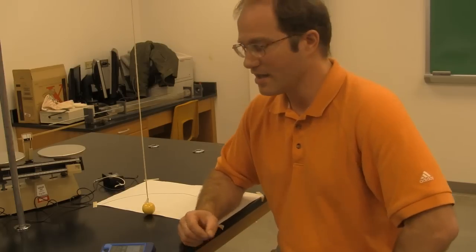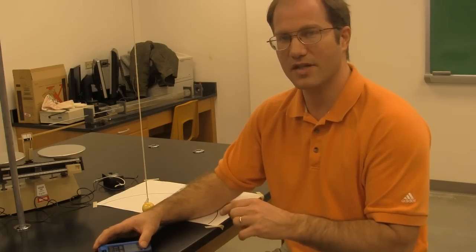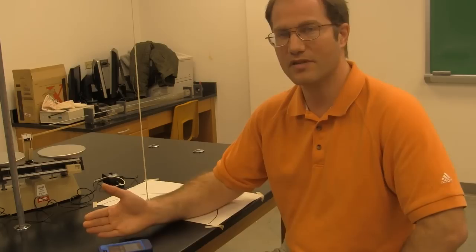Now I can easily find the centripetal acceleration, which is v squared over r, and the centripetal force is just mass times acceleration, so m times v squared over r. That value of centripetal force should be comparable to the values that I determined in part 1 and part 2 of these activities.